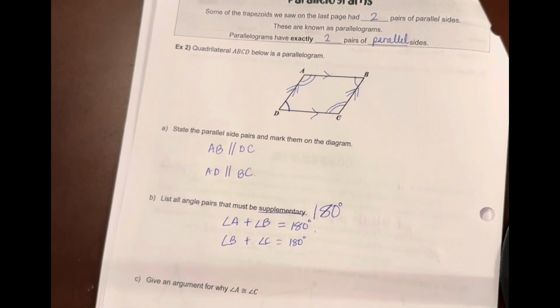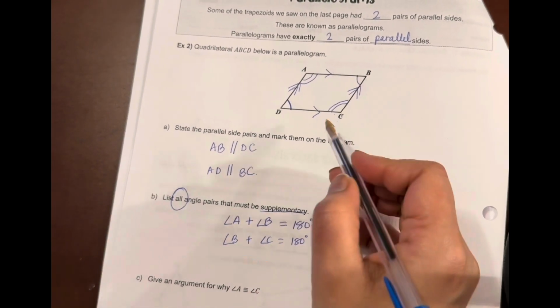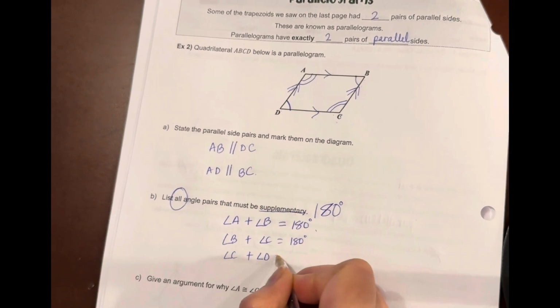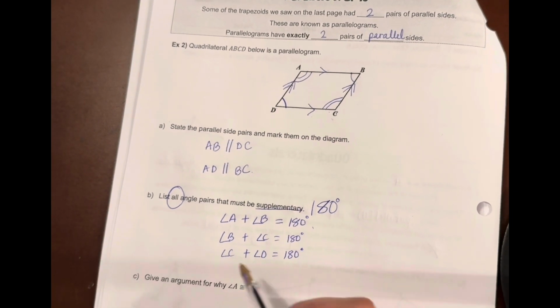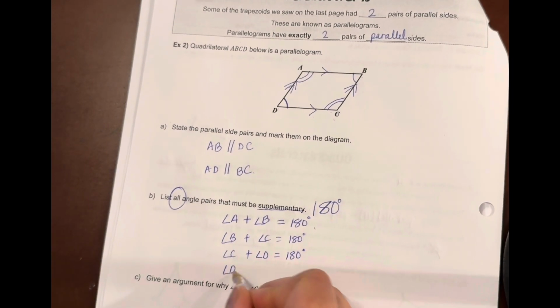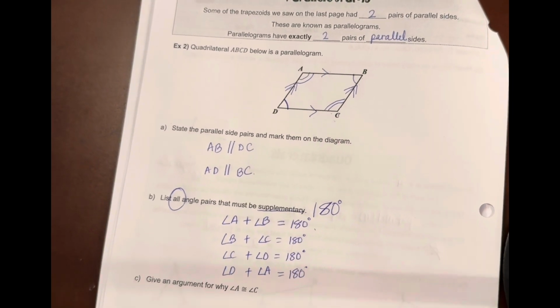We have to list all of them. It said all. So please read the question carefully. Then C and D, angle C and angle D are 180 degrees. And then also angle D and A. Right? It asked us to list all of them.